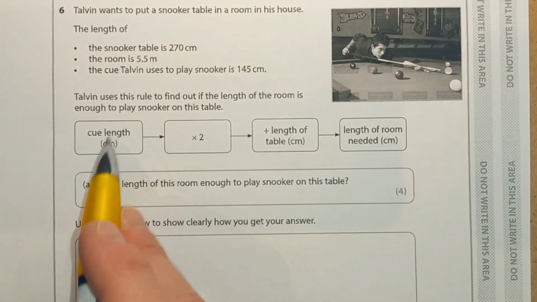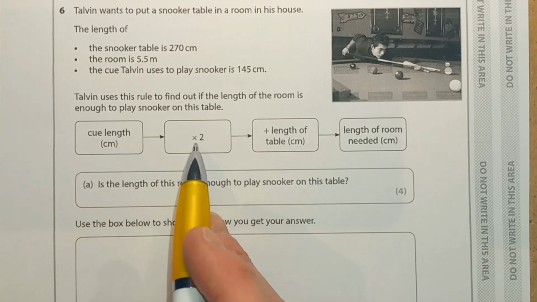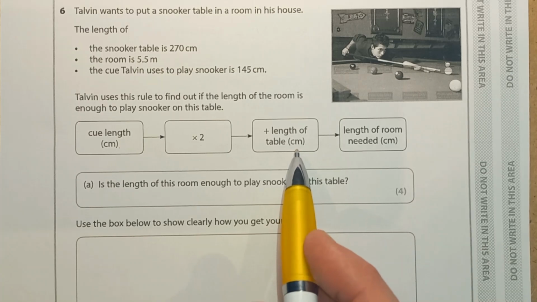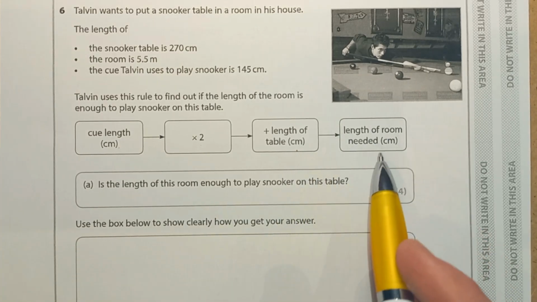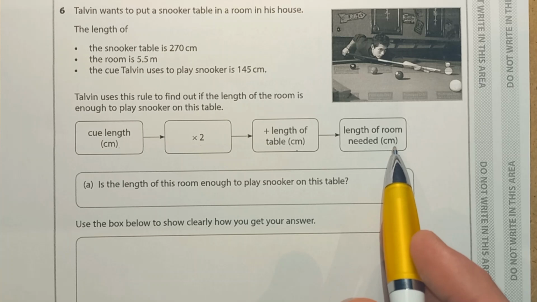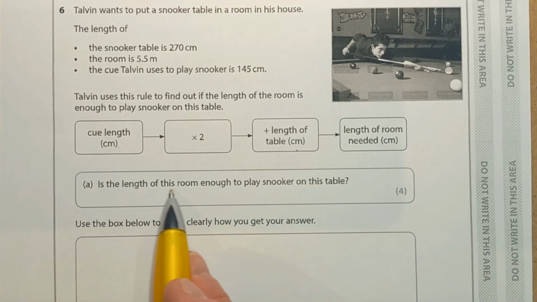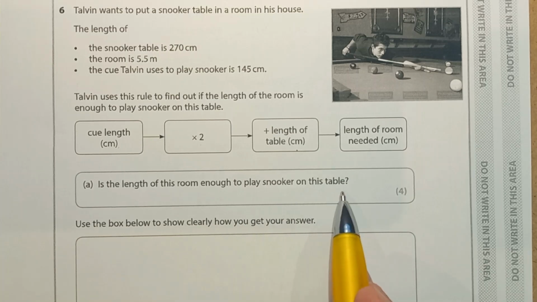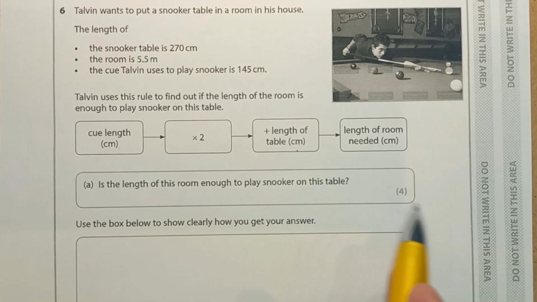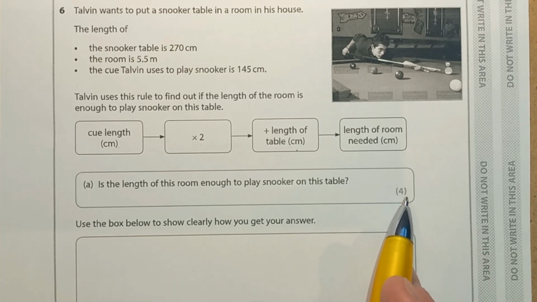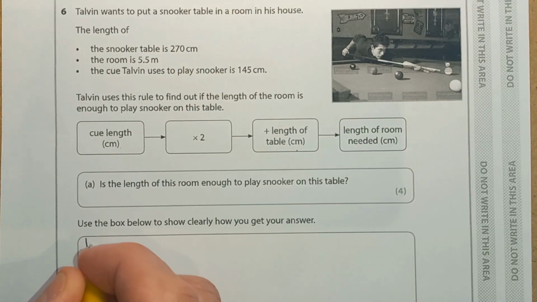So we take the cue length in centimetres, multiply it by 2, add the length of the table in centimetres, and you end up with the length of the room needed in centimetres. And the question: is the length of this room enough to play snooker on this table? Right, this is another 4-mark question. So 4 steps that we've got to do. So what are these 4 steps going to be?